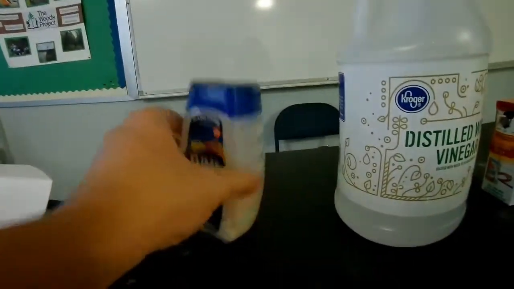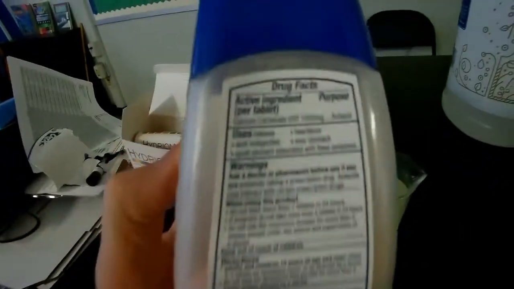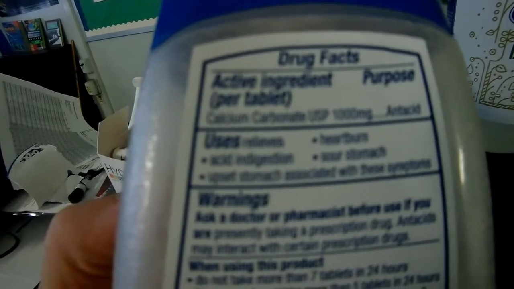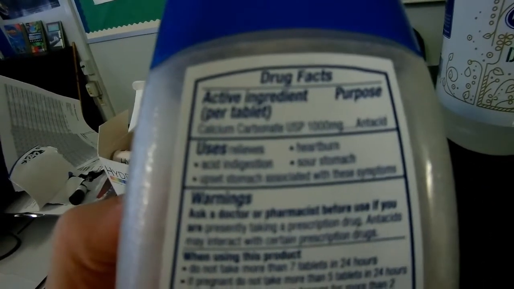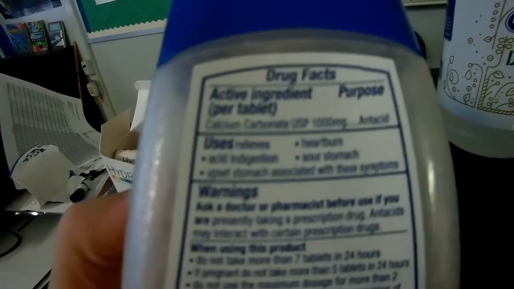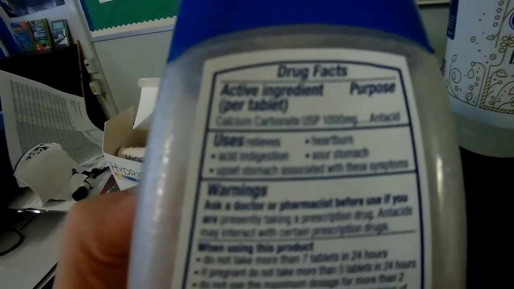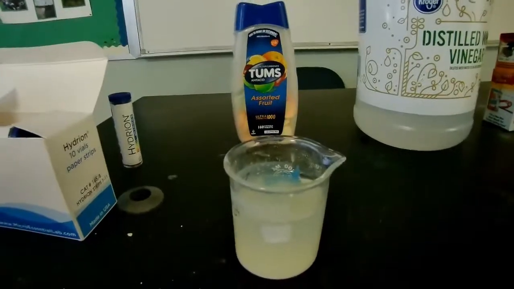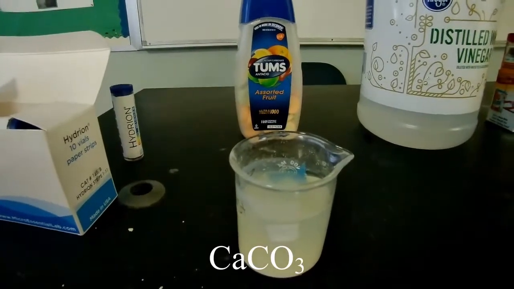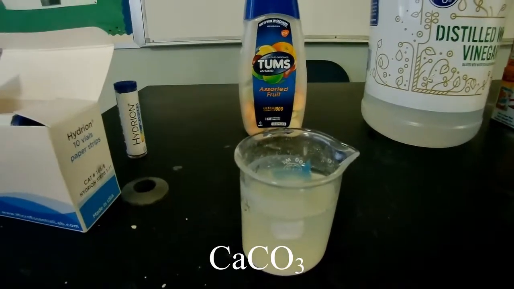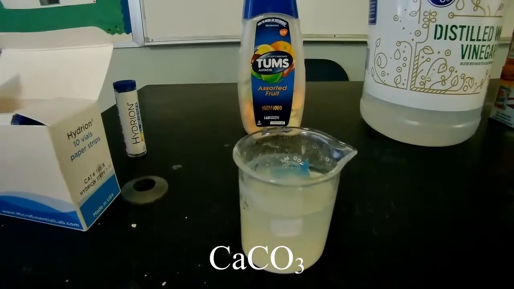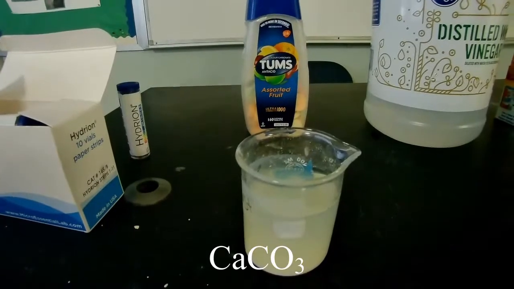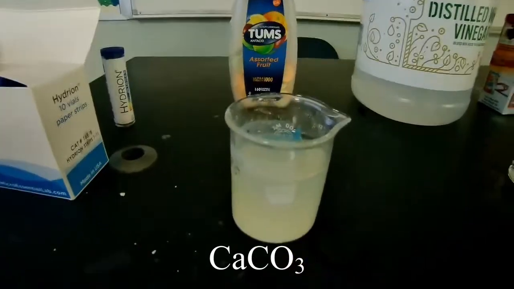One other thing, if we look at the back of our Tums container, we zoom in here. It's a little blurry, but I think you can make it out. The active ingredient is calcium carbonate. And I'll put up the chemical formula for that. The chemical formula is CaCO3. So let's make our prediction of whether or not we think Tums calcium carbonate is an acid or a base.